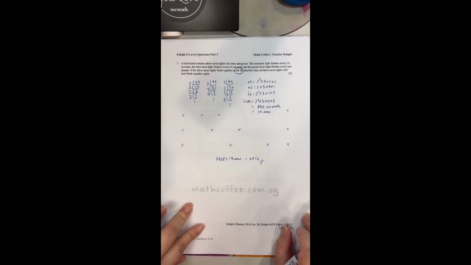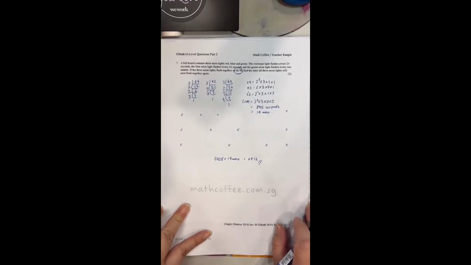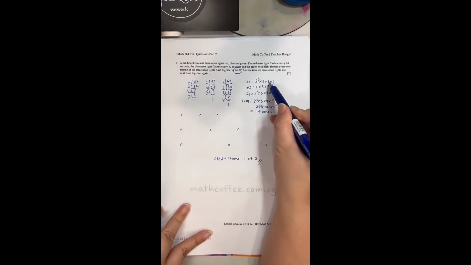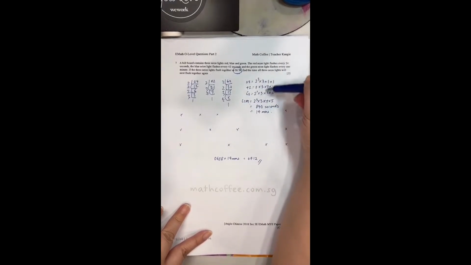Why do your numbers have 1, 1, 1? I put the 1 to replace the missing factor, because they don't have base 7, so I put 1. This one doesn't have base 5, put 1. So that when you compare column by column, you can easily see what is the lowest and what is the biggest.